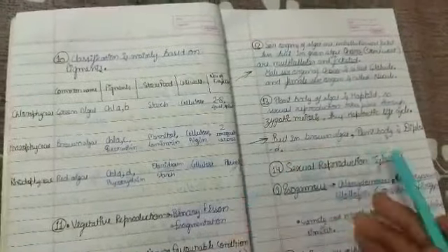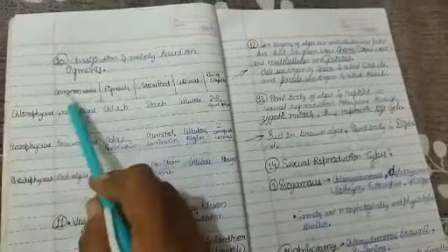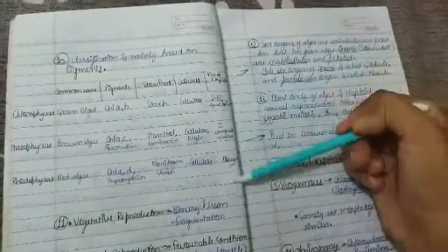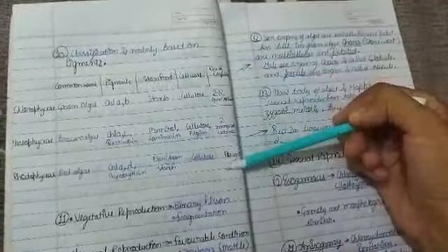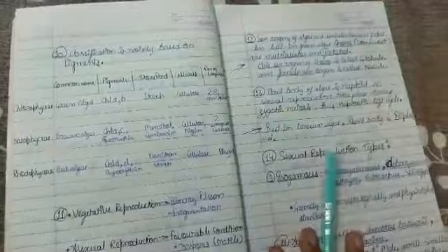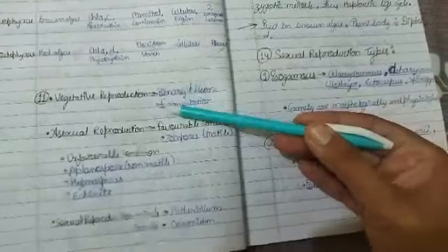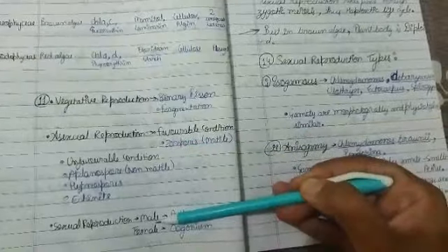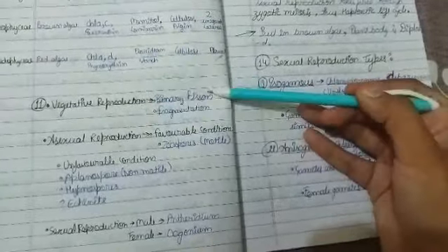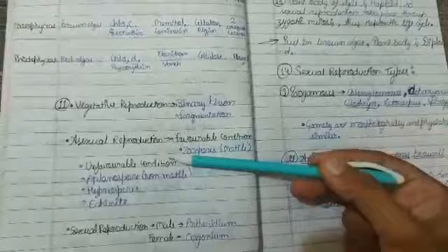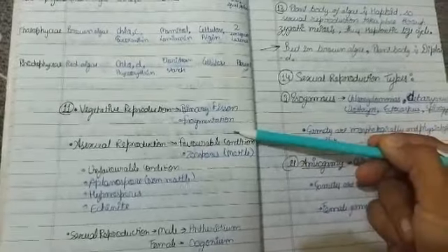This is important. This classification topic is very important, as one-word questions or MCQs are commonly asked in various exams from it. Talking about reproduction in algae, algae reproduce in 3 ways: vegetative, asexual, as well as sexual reproduction. Vegetative reproduction takes place by binary fission and fragmentation. Asexual reproduction takes place by various means.